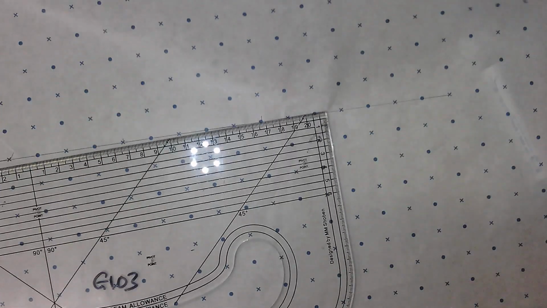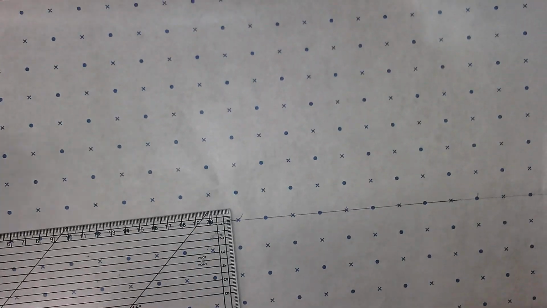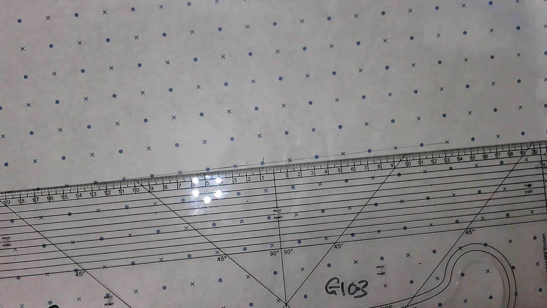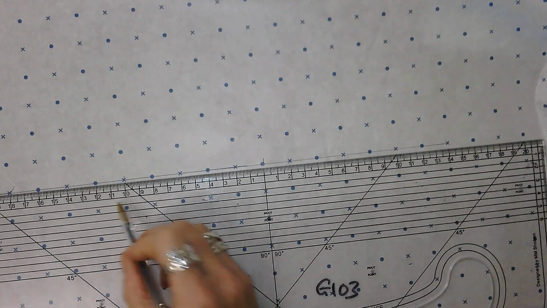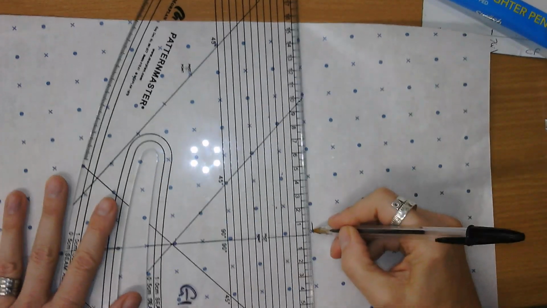Let me check that again. That's 40, 50, 60, 70. And then draw the perpendicular line there.